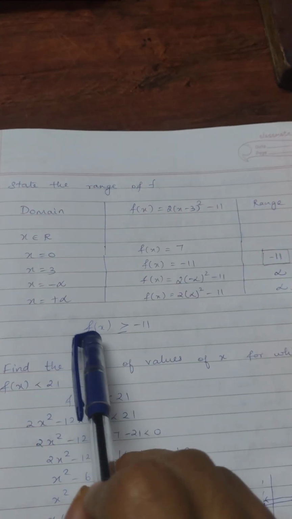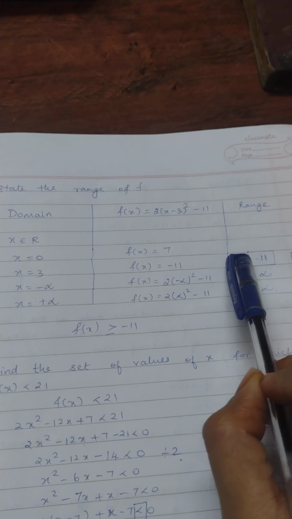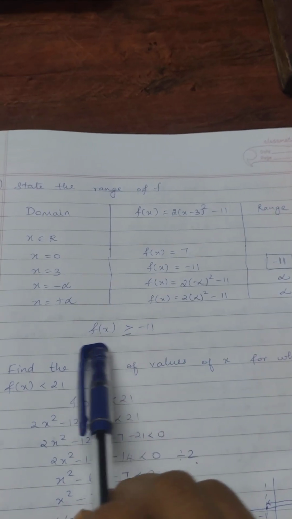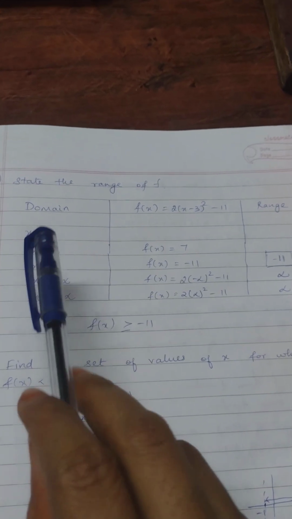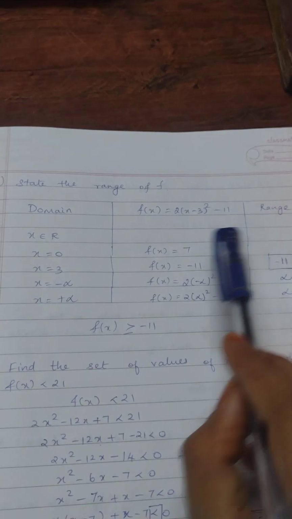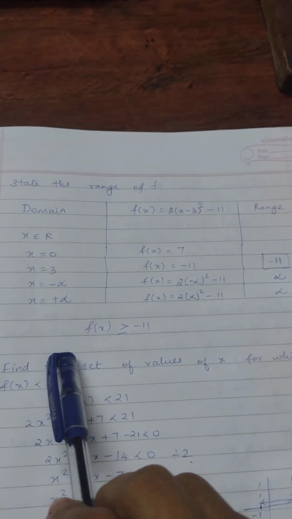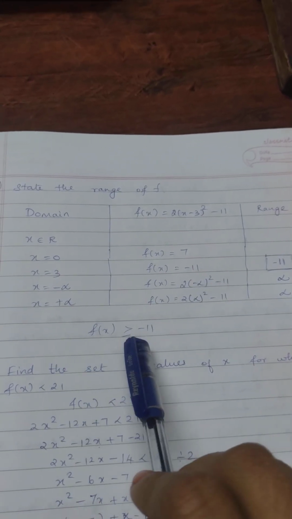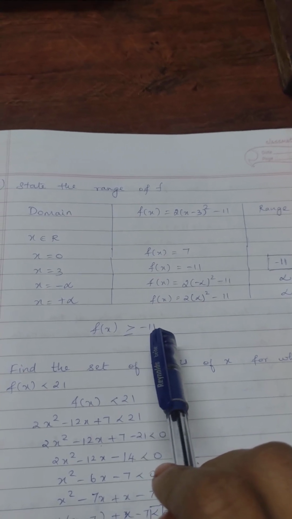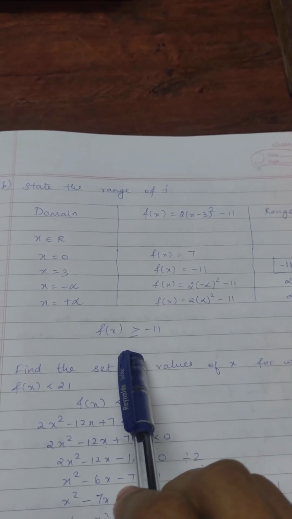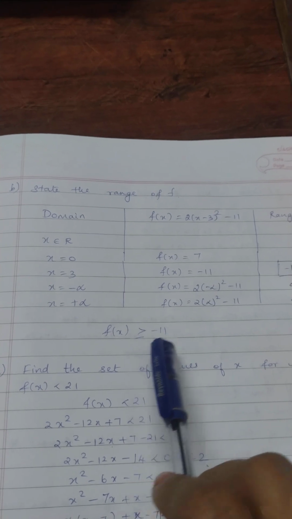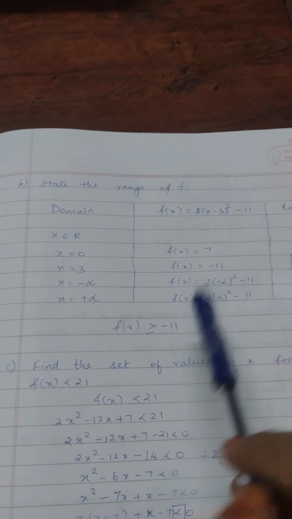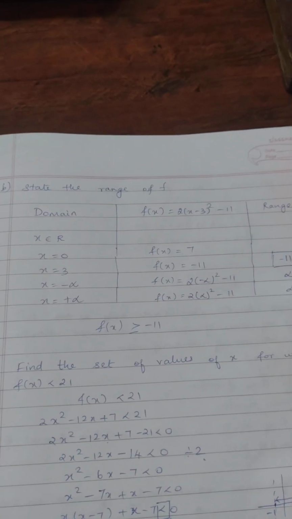Now since we know the lowest value is minus 11, we can say the input is always determined by x and the range, the output, is always determined by f of x. So for f of x, the lowest value is minus 11, so it can have values greater than or equal to minus 11.